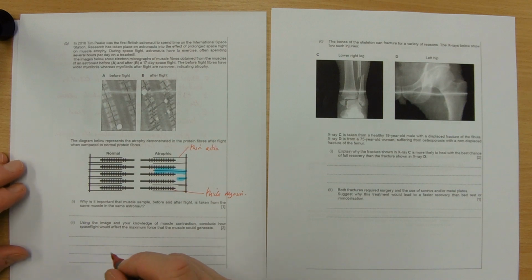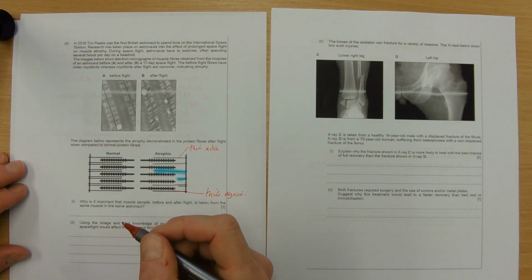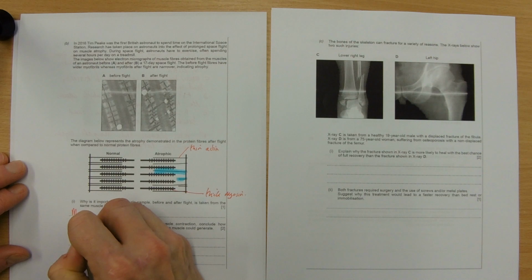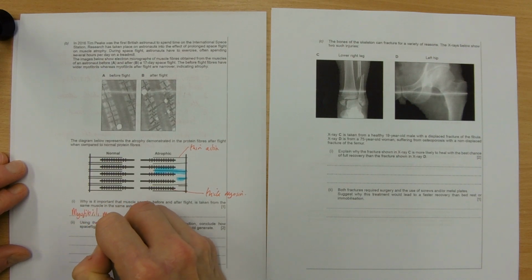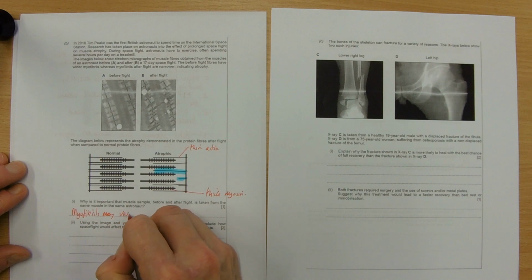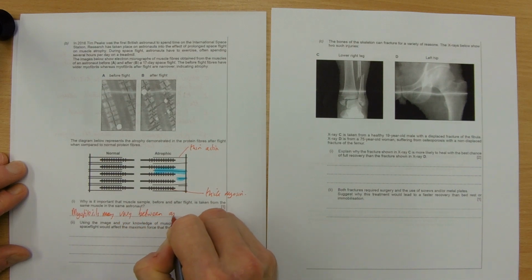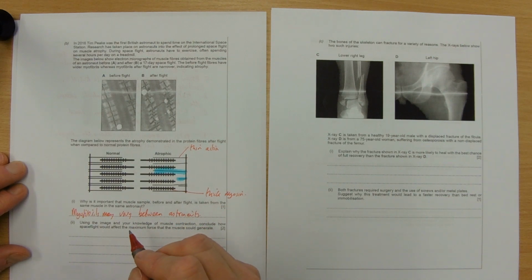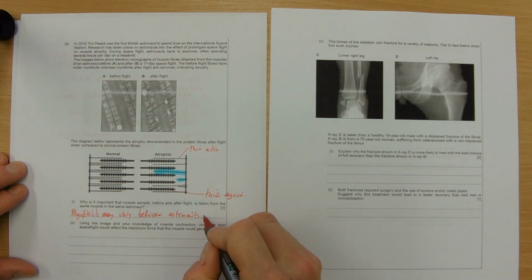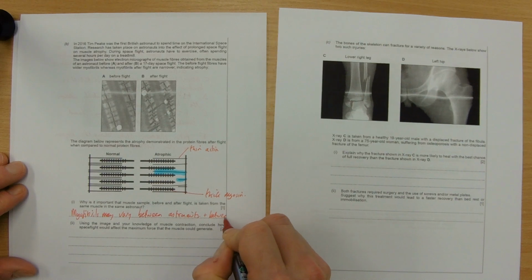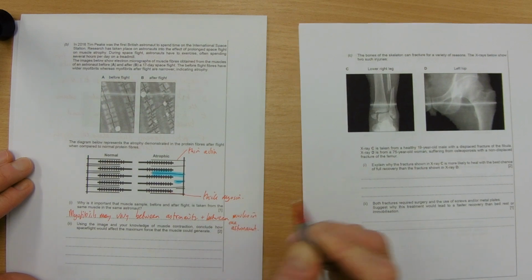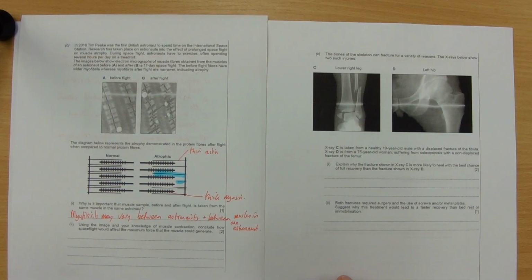So the myofibrils may vary between astronauts, and between muscles in one astronaut. So we need the same muscle in the same astronaut.